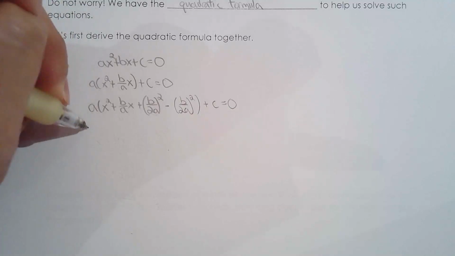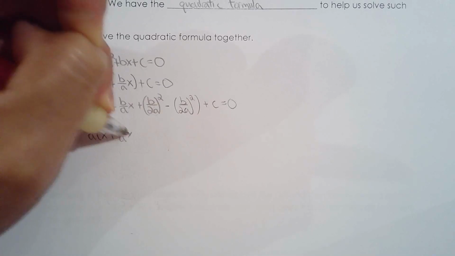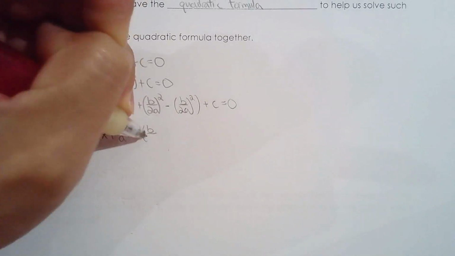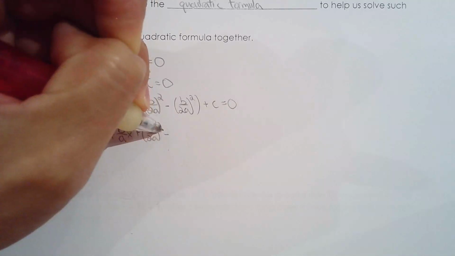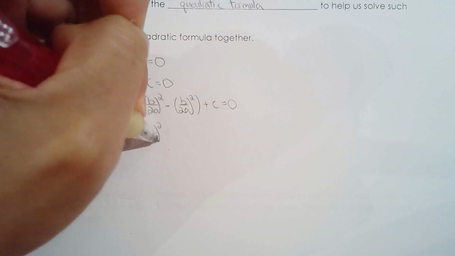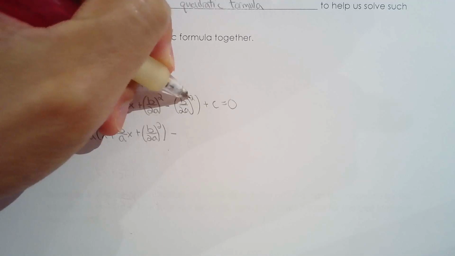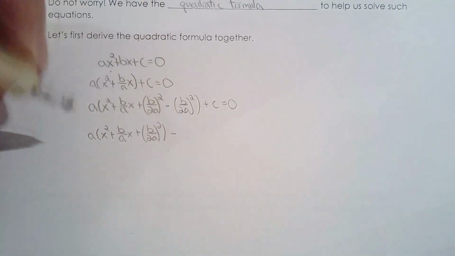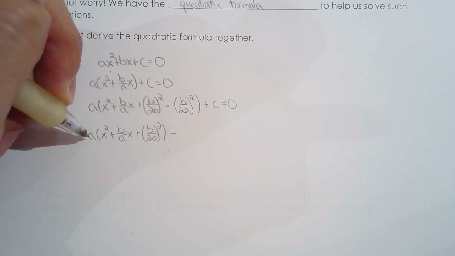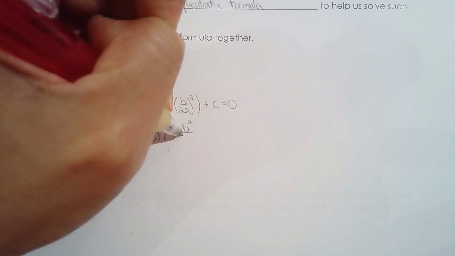That fourth term, I really want that out of there because I want my perfect square trinomial. So this would be b squared over 4a squared, but b squared over 4a squared times a would be b squared over 4a.